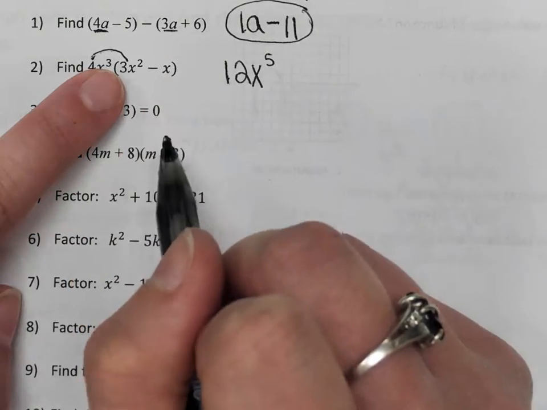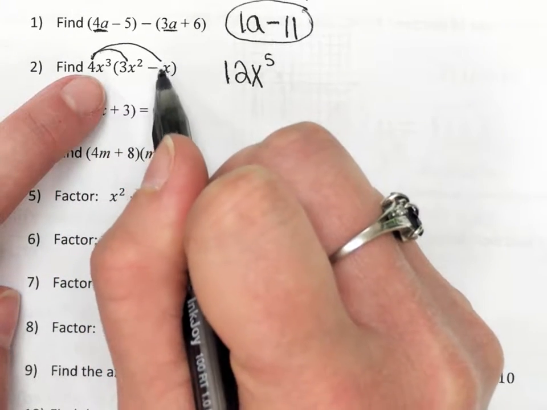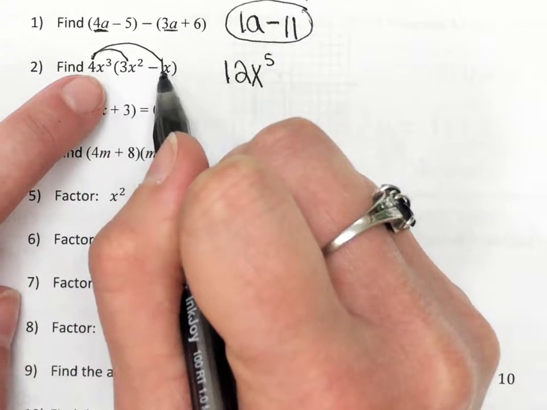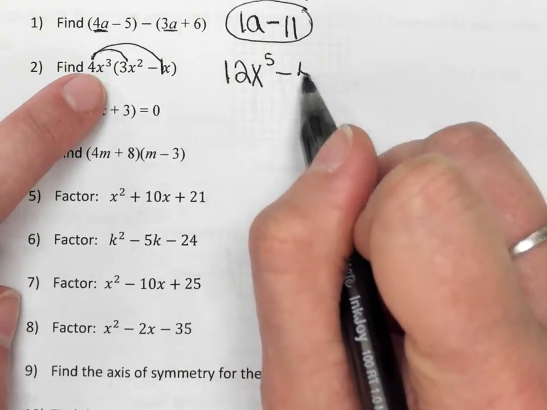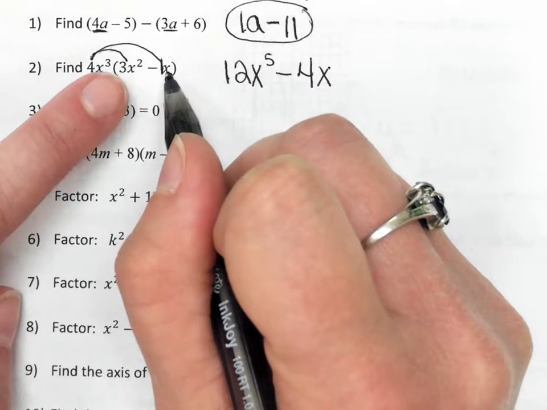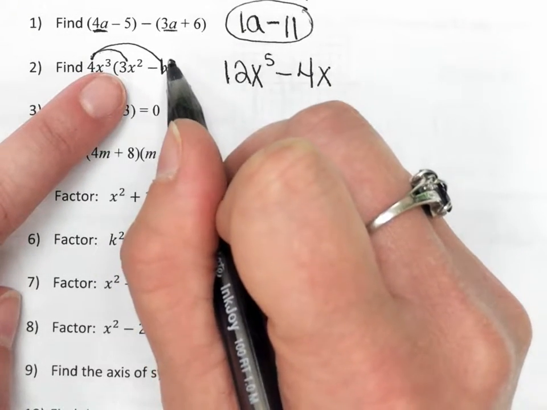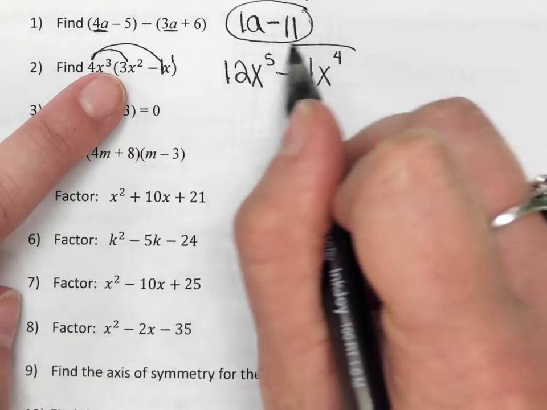Very good. All right, let's do the next one. What number is right here that I'm going to multiply? 1. What kind of 1? Negative. So what's 4 times negative 1? Negative 4. All right, I'm going to add, you said, but it's 3 plus what number? 1. What's 3 plus 1? 4. X to the 4. Very good, guys.